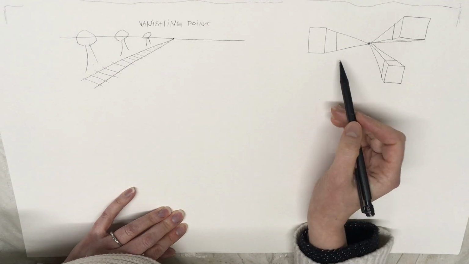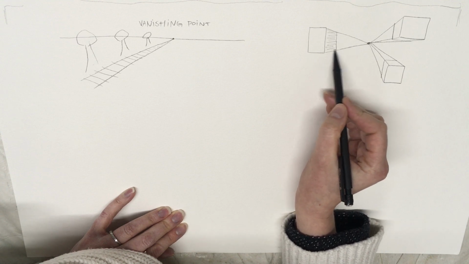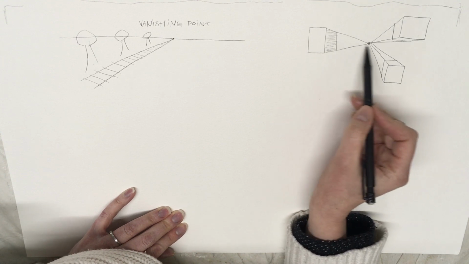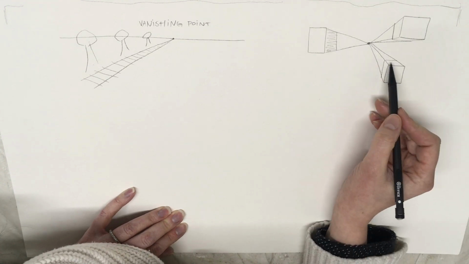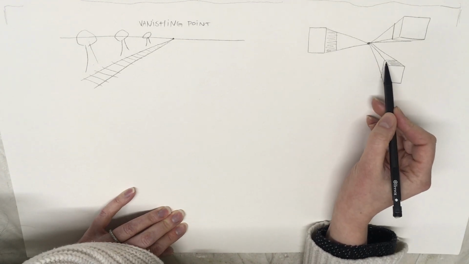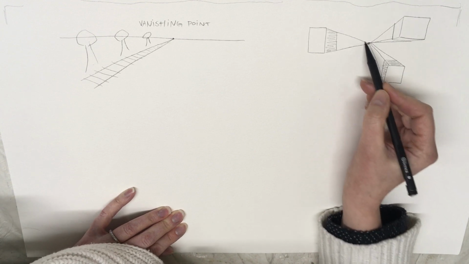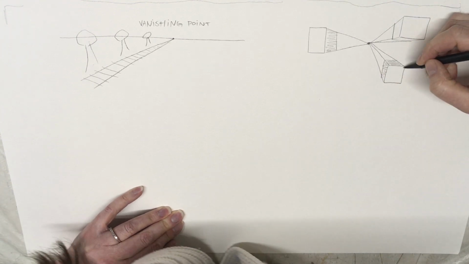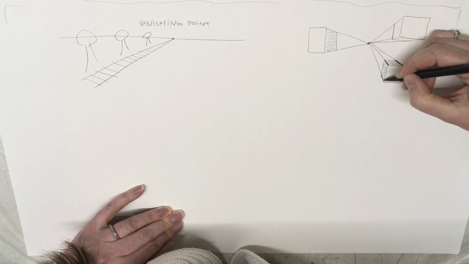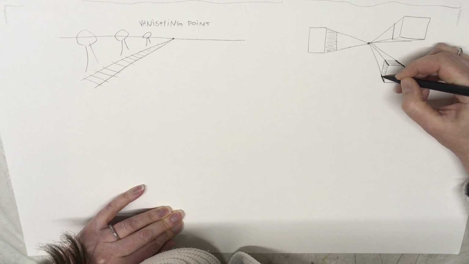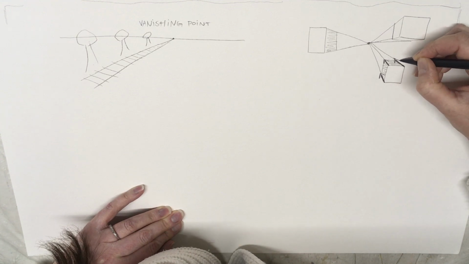Well, in this circumstance, I see only the right side of the box, and therefore I know the vanishing point must be to the right. Here, I see the top of the box and the left side of the box. So I know the vanishing point must be to the top left, and I'm using the lines that already exist in the box to tell me the direction that the vanishing point heads in.